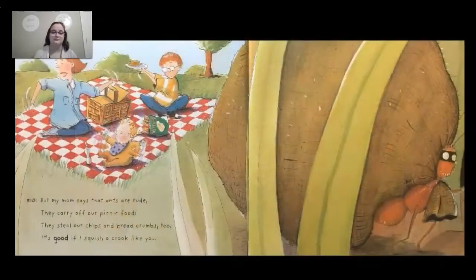Kid. But my mom says that ants are rude. They carry off our picnic food. They steal our chips and breadcrumbs too. It's good if I squish a crook like you.